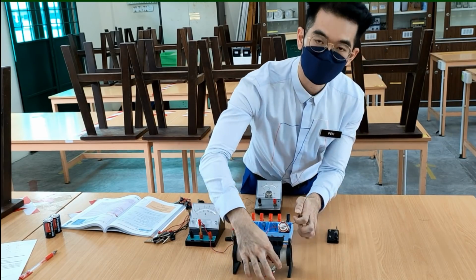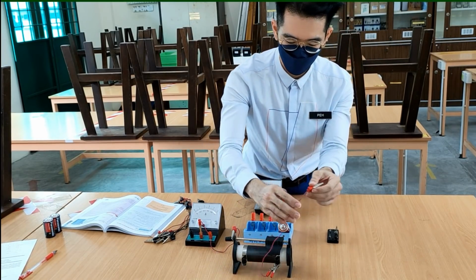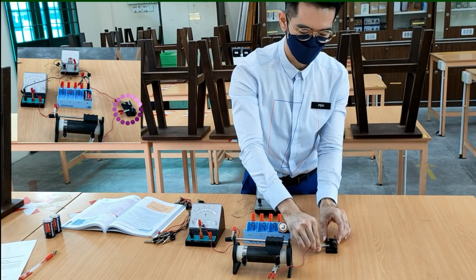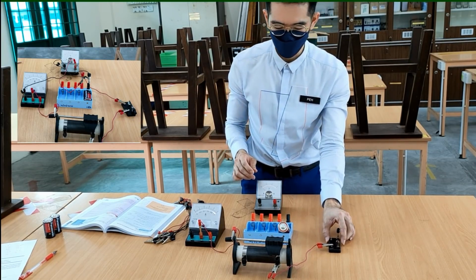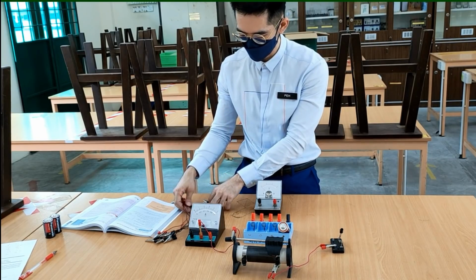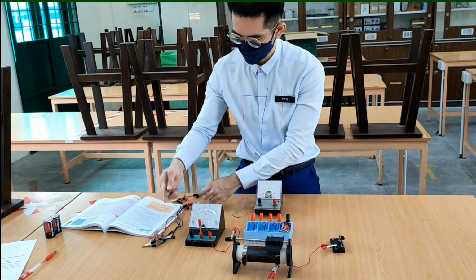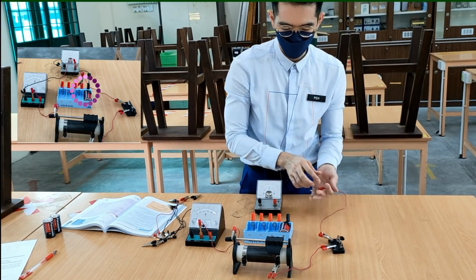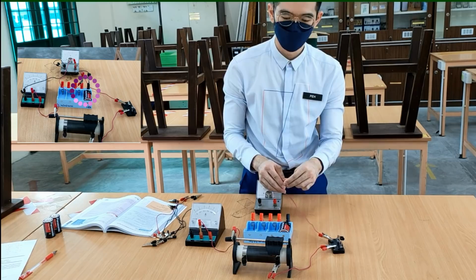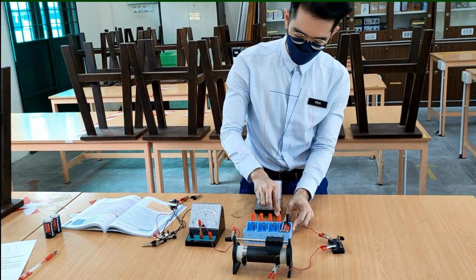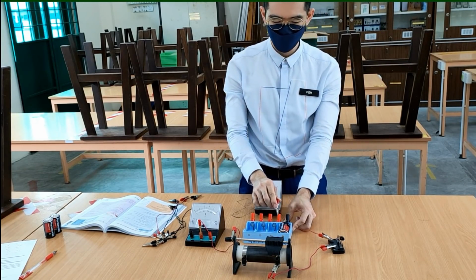Make sure the metal parts of the contact clip are connected to the metal parts of the button, and connect the other end to the first button of the switch. Now we have to connect the other button of the switch to the positive terminal of the dry cell holder. As we are using one dry cell, connect the contact clip to the first node of the positive terminal, which is the first red button of the dry cell holder.